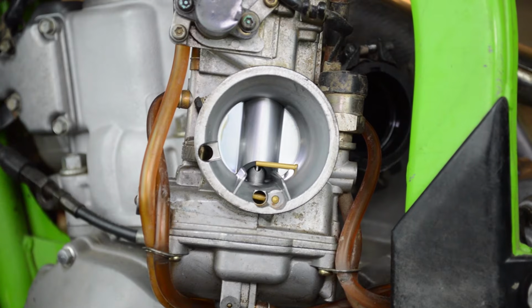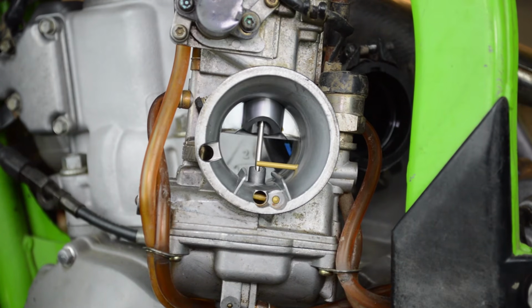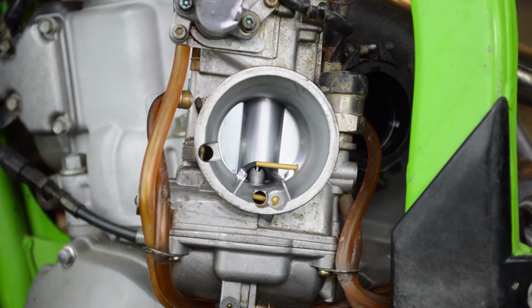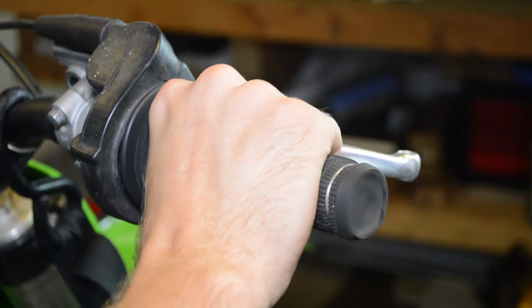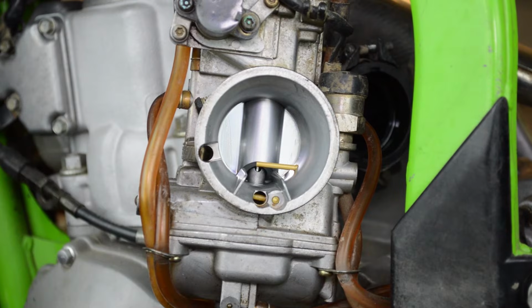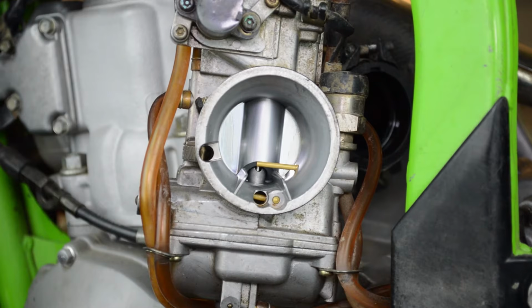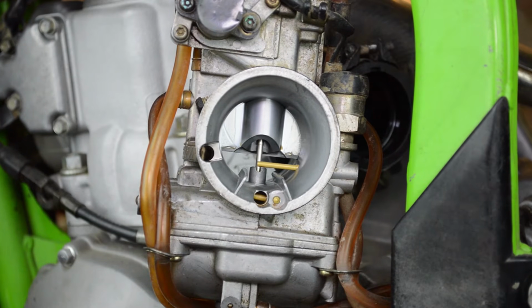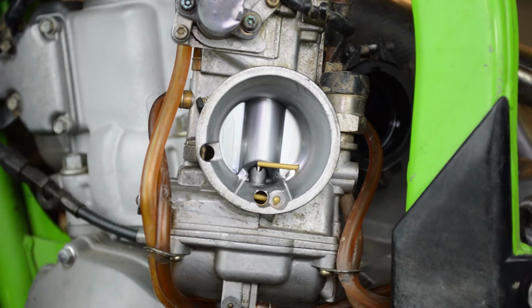The carburetor also has a throttle valve slide, which is opened and closed by the throttle cable. When you twist the throttle to increase engine speed, the cable pulls open the slide and allows more air and fuel to enter the engine. This causes the engine speed to increase.